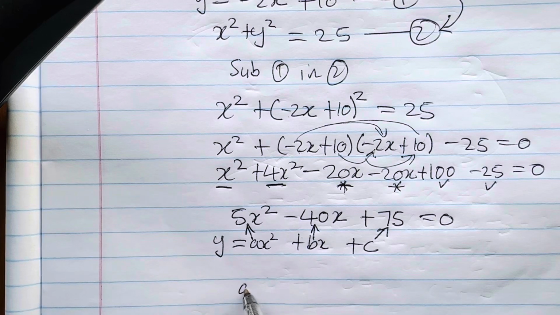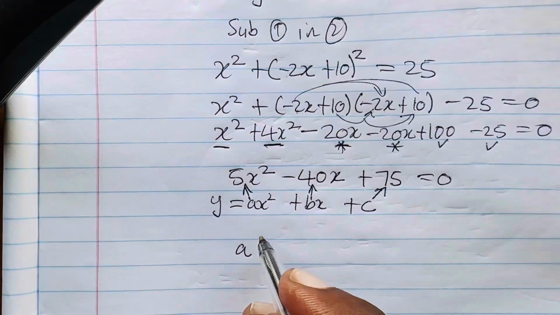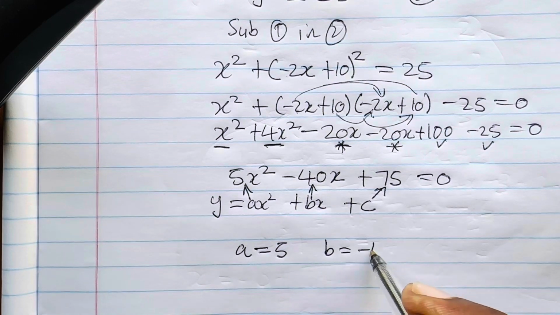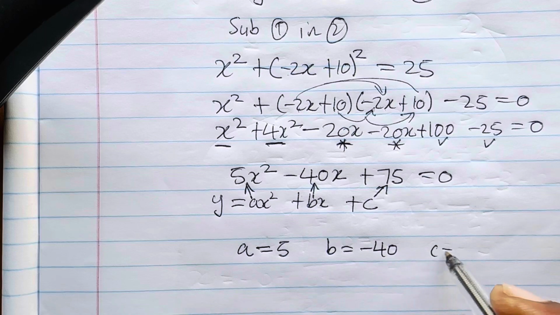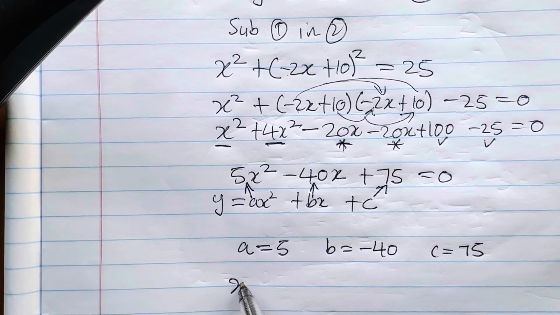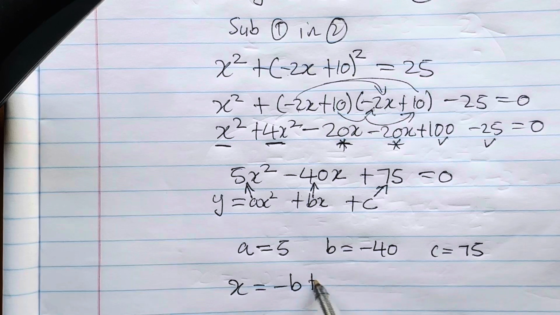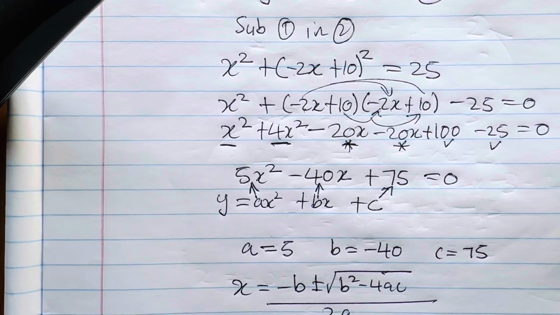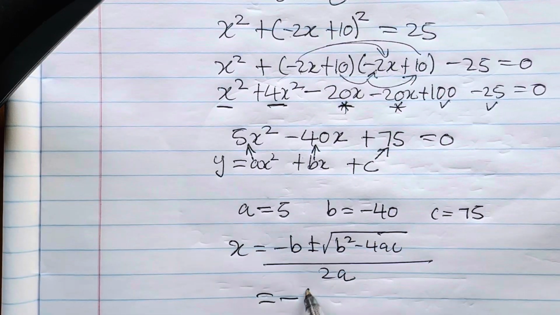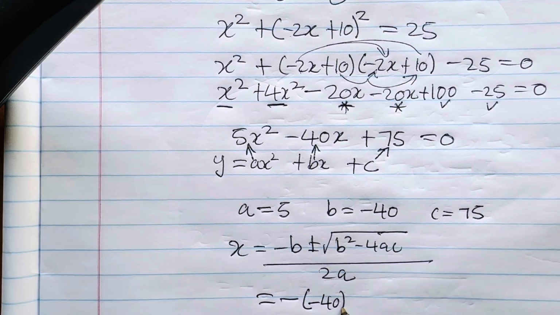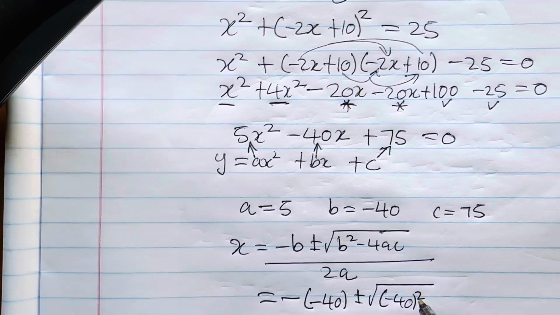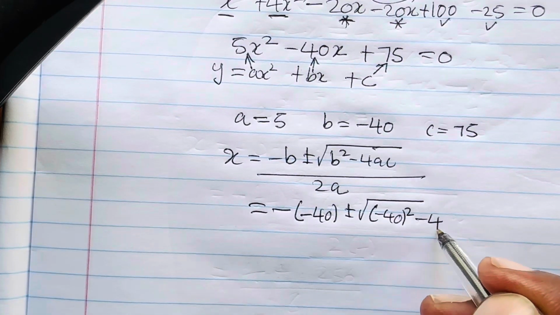Then what do we do again? We name them for substitution. a is equal to how much? 5. b is equal to how much? Negative 40. Then c is equal to how much? 75. Then x is equal to how much? Negative b plus or minus the root of b squared minus 4ac, divided by 2a. What is the value of b? Negative 40. So negative of negative 40, plus or minus the root of negative 40 all squared, minus 4 into how much?